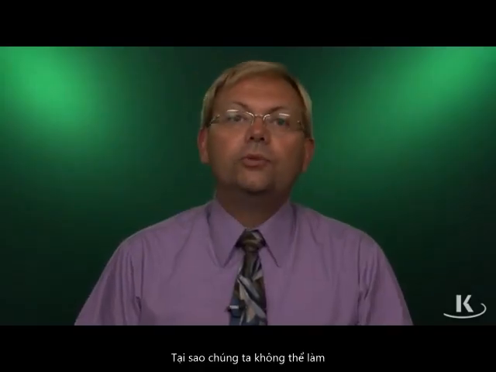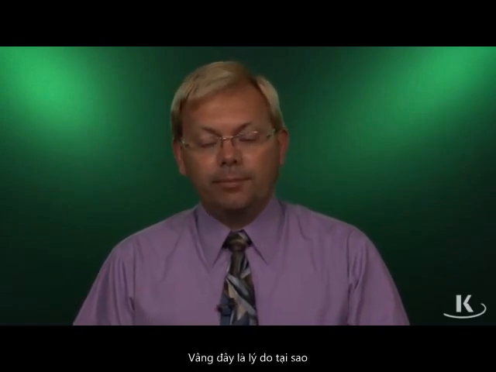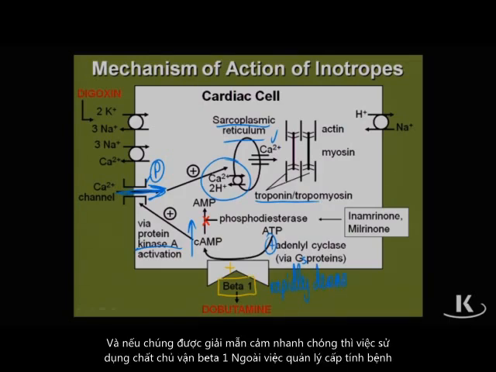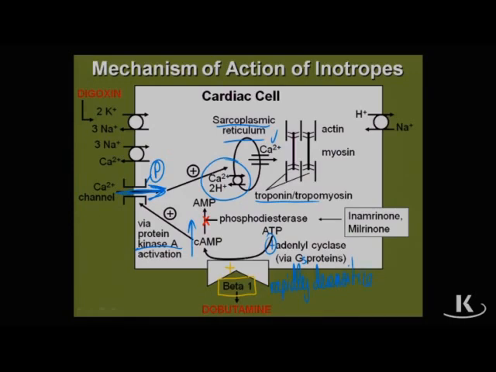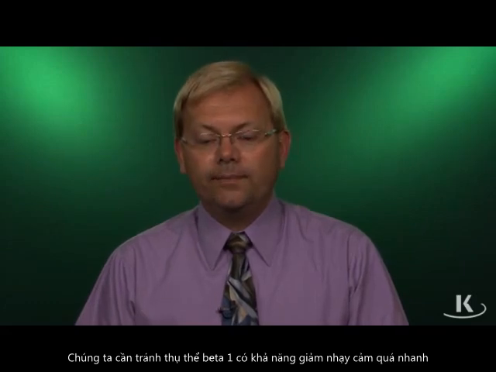Why can't we just do this chronically in any of our patients? Well, this is why. Beta receptors can rapidly desensitize. And if they rapidly desensitize, the use of beta-1 agonists beyond acute management of CHF is bound to fail. So because of this, we need to work differently. We need to avoid that beta-1 receptor that desensitizes so quickly.